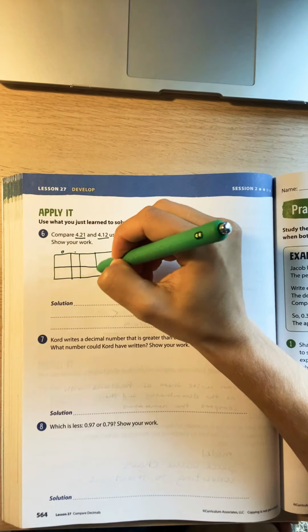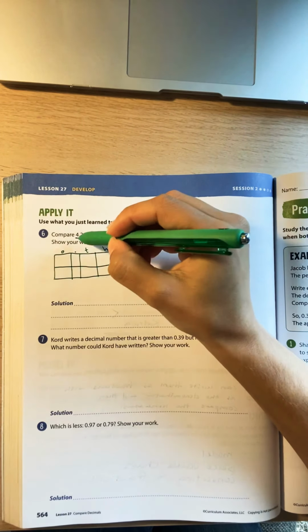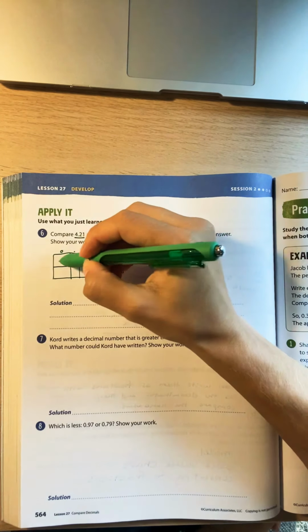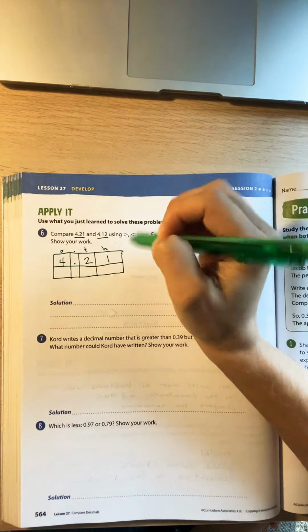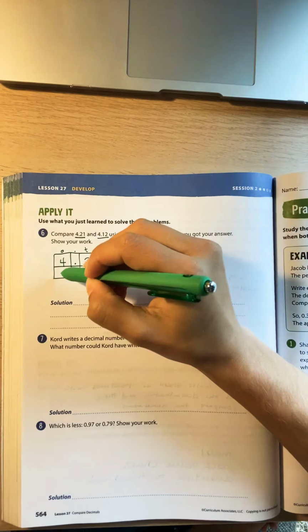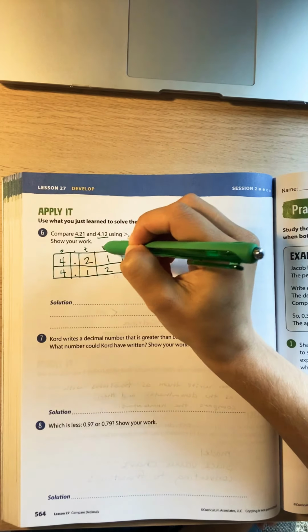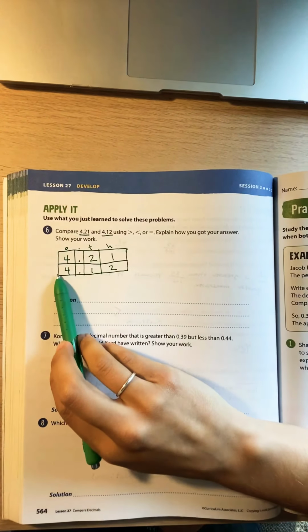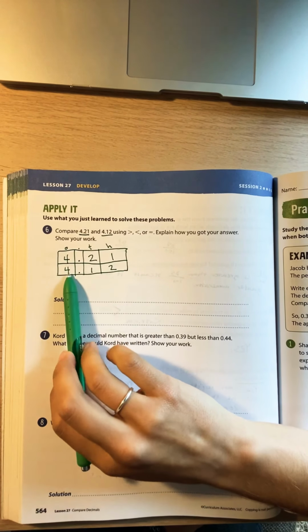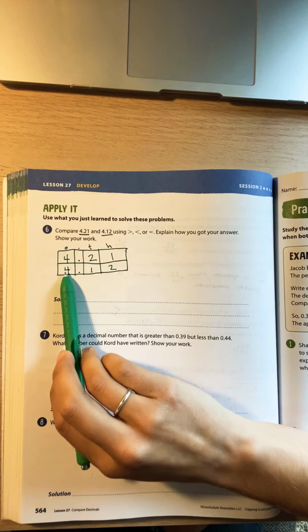Decimal, tenths, hundredths. Okay, 4 and 21 hundredths. 4 and 12 hundredths. All right, so there's my place value chart. So I start over here on the left. I look at the ones place. That doesn't help me because they're the same number, 4 and 4.